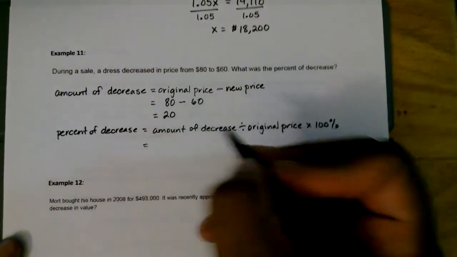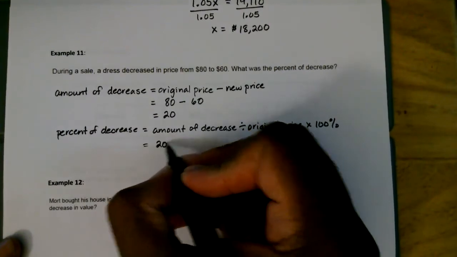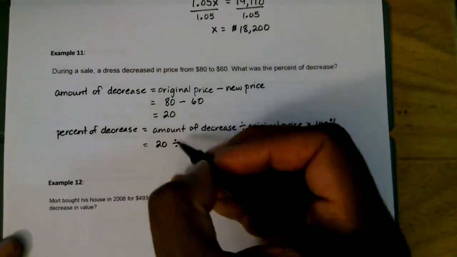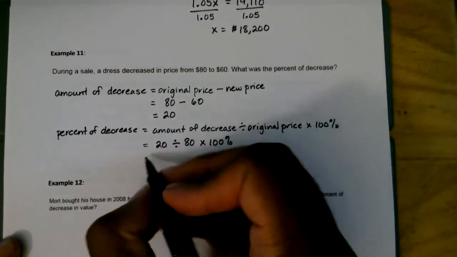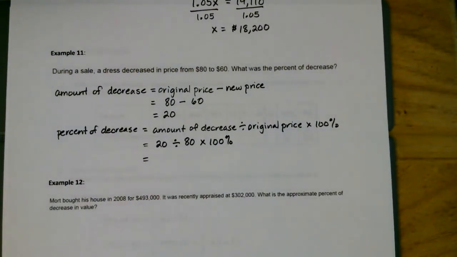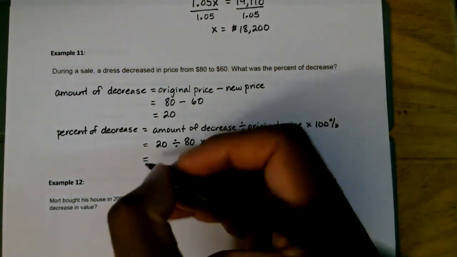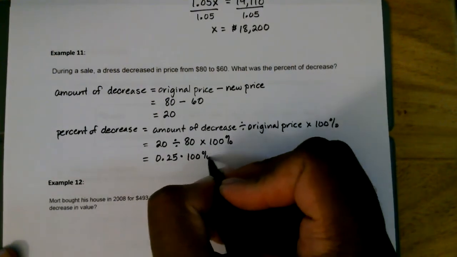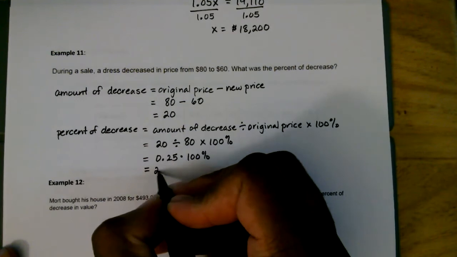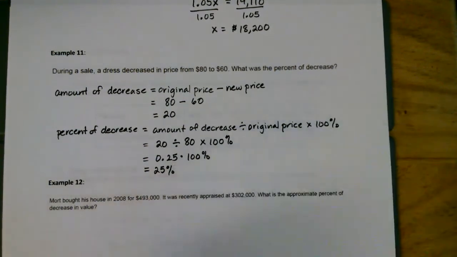So in this case here, the amount of the decrease was $20 divided by the original price, which was $80, times 100%. So 20 divided by 80 would be 0.25. 0.25 times 100%, if you think about that, you can move the decimal point 2 places to the right, it will end up being 25%. So the percent of decrease for the dress was 25%.